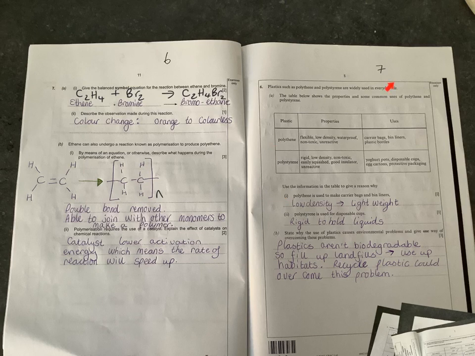Another question about plastics then, a whole box of plastics, and it says polyethylene is used to make carry bags and bin liners. What property would you pick for that? Low density, lightweight. Polystyrene is used for disposable cups, rigid and holds liquid. State why use of plastic causes environmental problems and give one way of overcoming these problems. Plastics aren't biodegradable, so fill up landfills. Use up habitat space. Recycling plastics could overcome this problem.